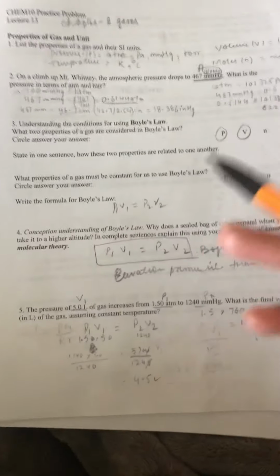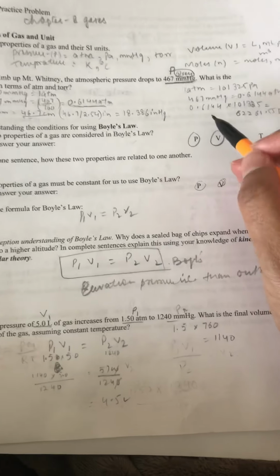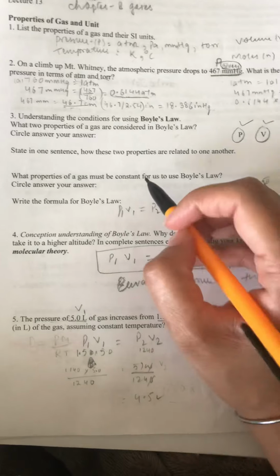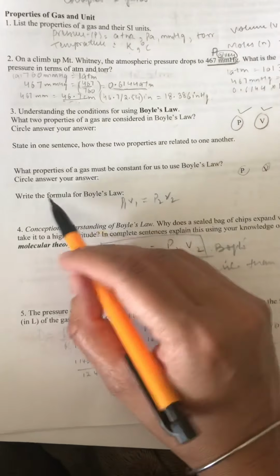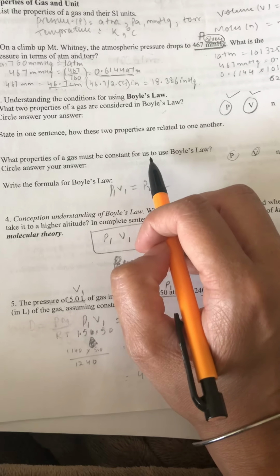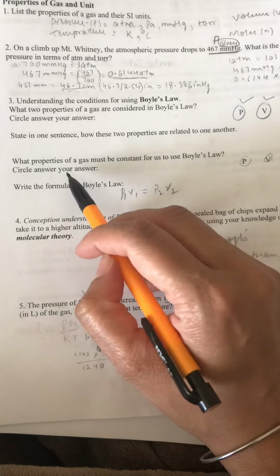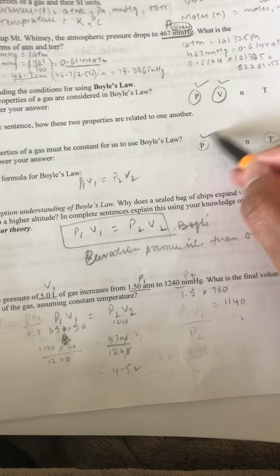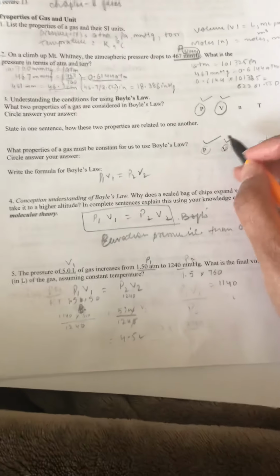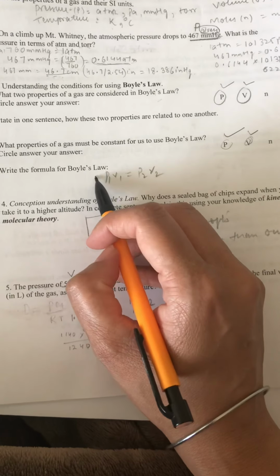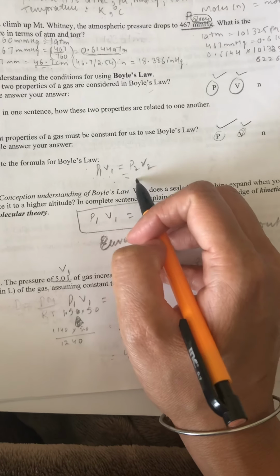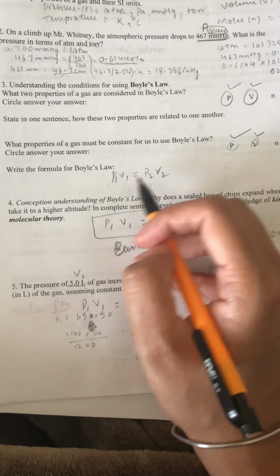That is pressure and volume. What properties of gas must be constant for us to use Boyle's law? Temperature and moles. What is the formula for Boyle's law? It's P1 V1 equals P2 V2.